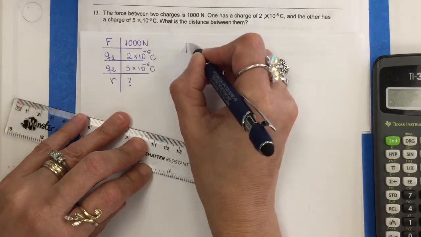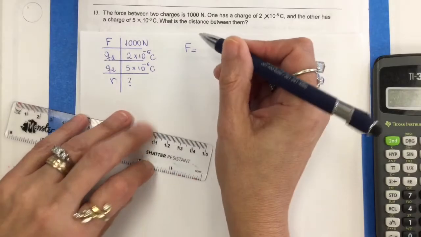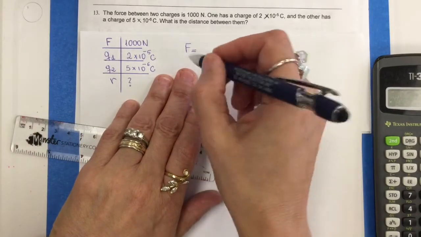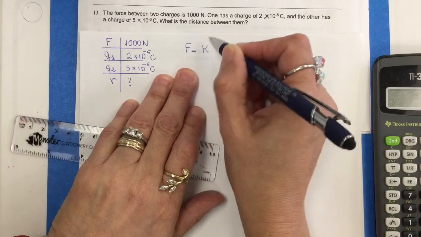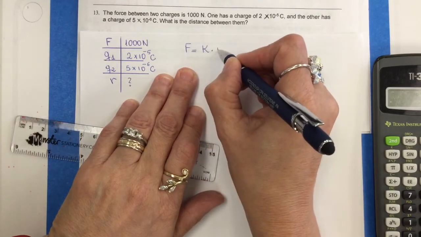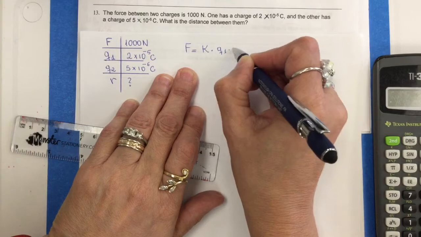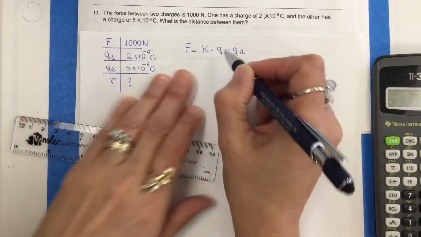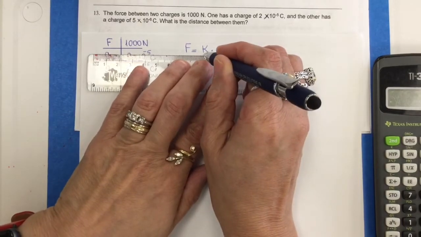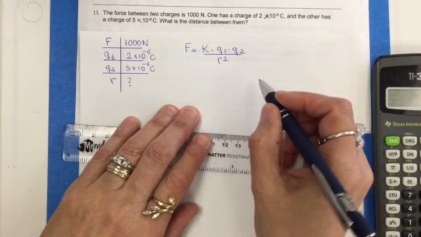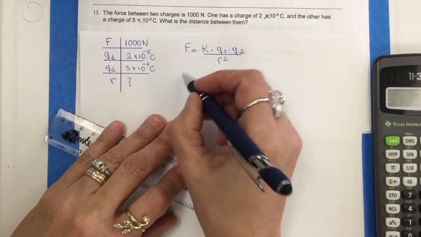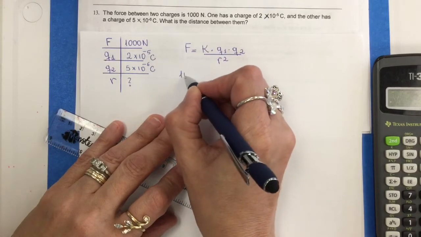The electric force, or Coulomb's law for force, is the Coulomb constant K times the product of both charges over the square of the distance between both charges. I know that my F, the force, is 1000.